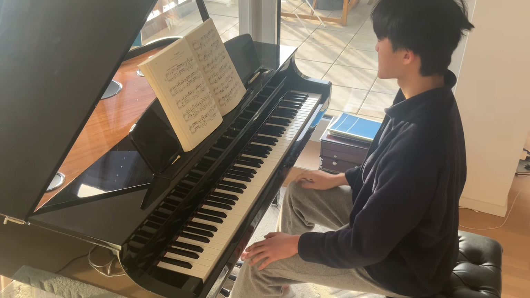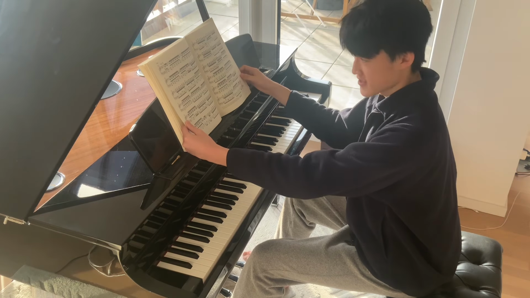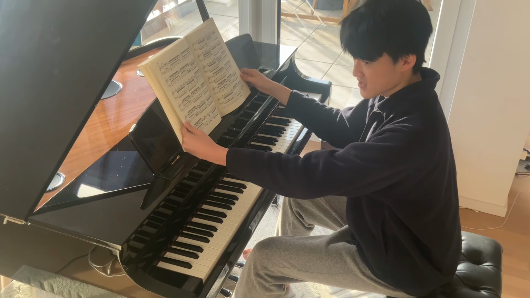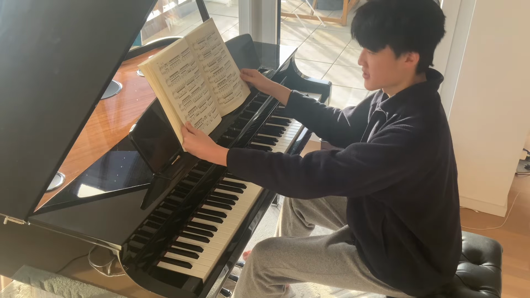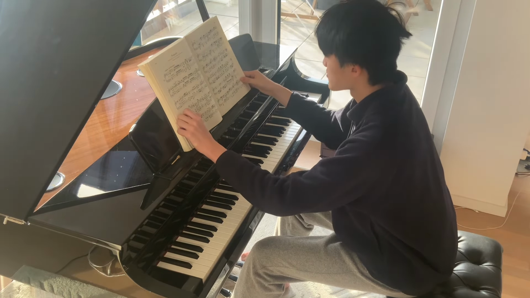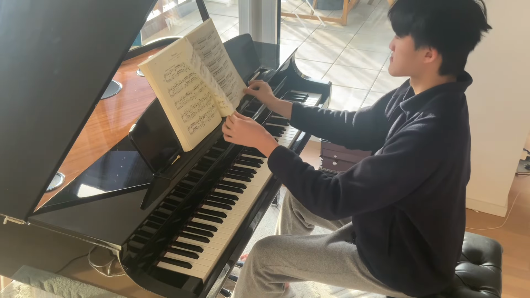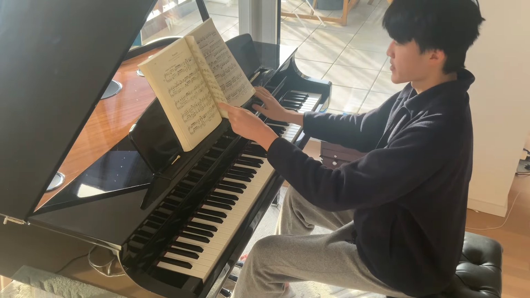Now, the first movement, interestingly, is not in sonata form. This is the first of the Beethoven sonatas in which the first movement is not in sonata form. So it has a theme, and then 5 variations, which includes a coda.